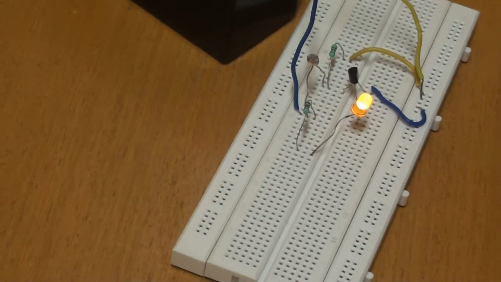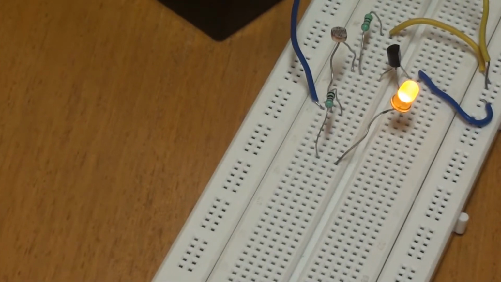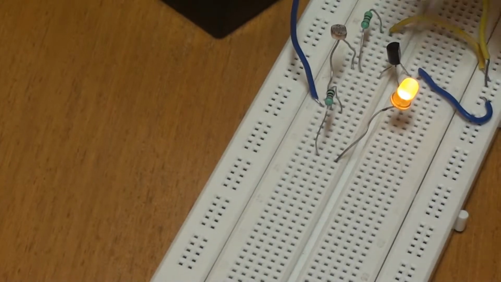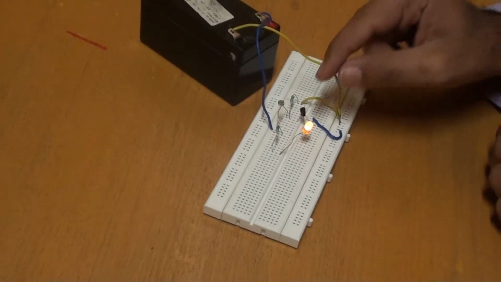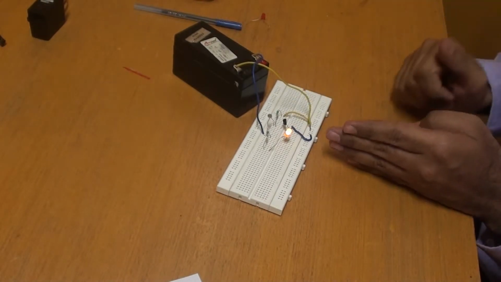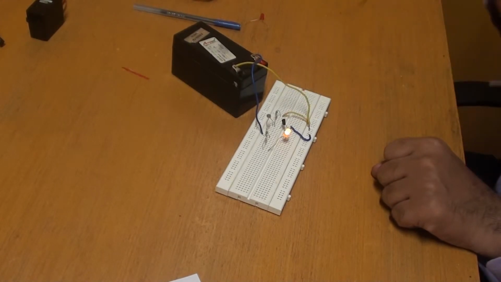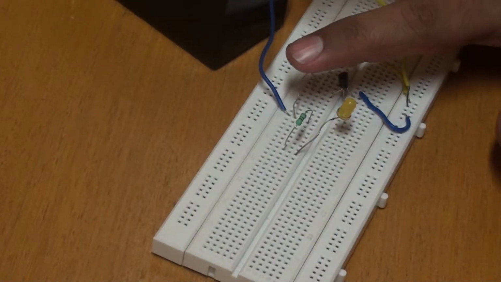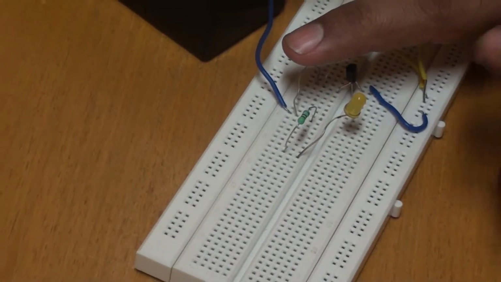Now we can see the LED blinking. Can you see the LED blinks once I give the power supply? Because the light is glowing here continuously, you can see that the photoresistor allows the power supply from the transistor to pass through, and this LED glows. Now we'll see how you can stop the current flow to this LED. I just block the light that is supplied to this photoresistor, and we can see this LED just blinks off.